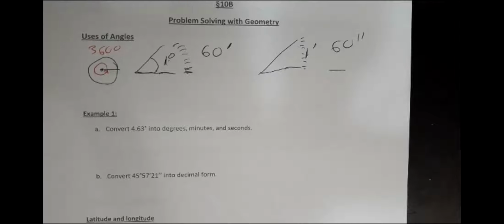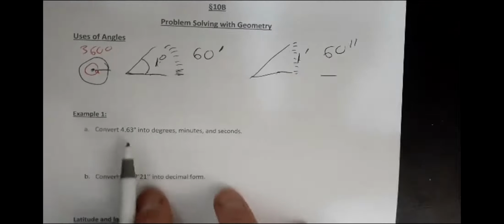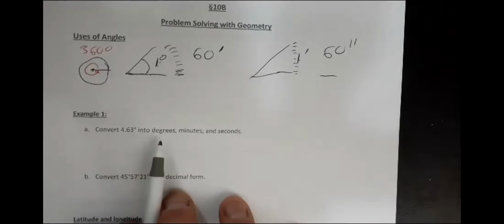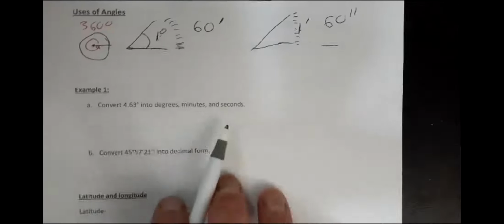Okay, and so we want to do a little bit of converting between measurements in degrees with decimals, and to convert between those in minutes and seconds. So they're going to start by giving us something with a degree in decimals, and they want us to transfer it into degrees, minutes, and seconds.